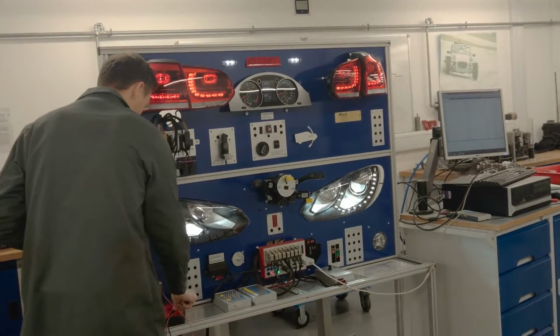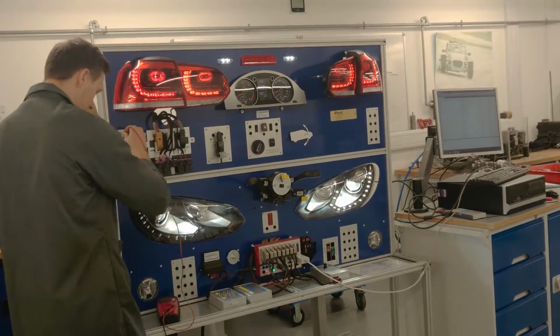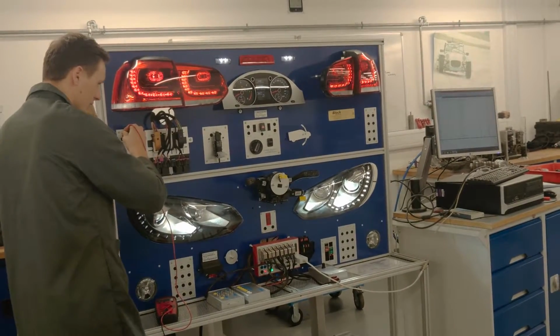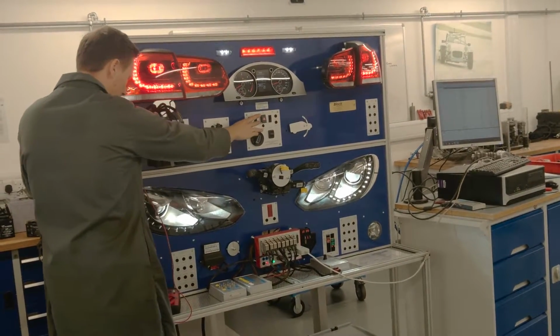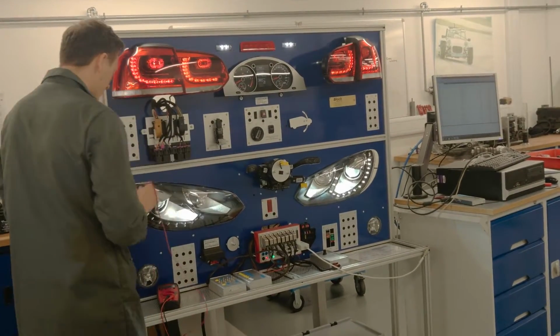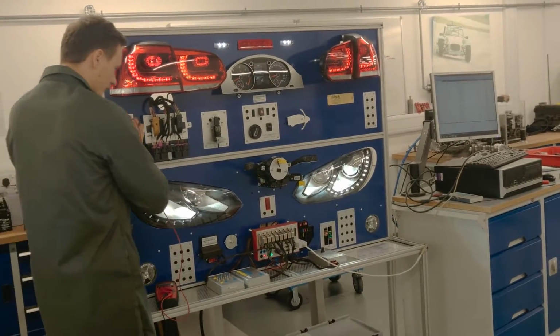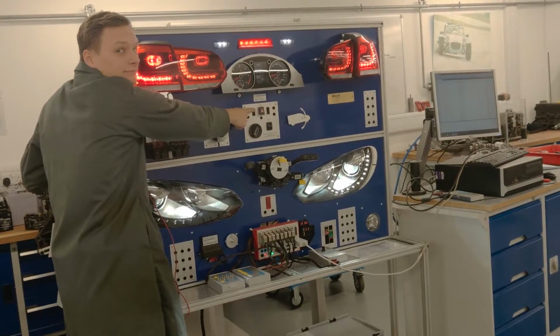So once again with 20 volts direct current, it shows me there is 3 volts, and if I press the brake pedal, there is 12 volts. Again with the continuity check, if I press the brake pedal, you can hear the sound.